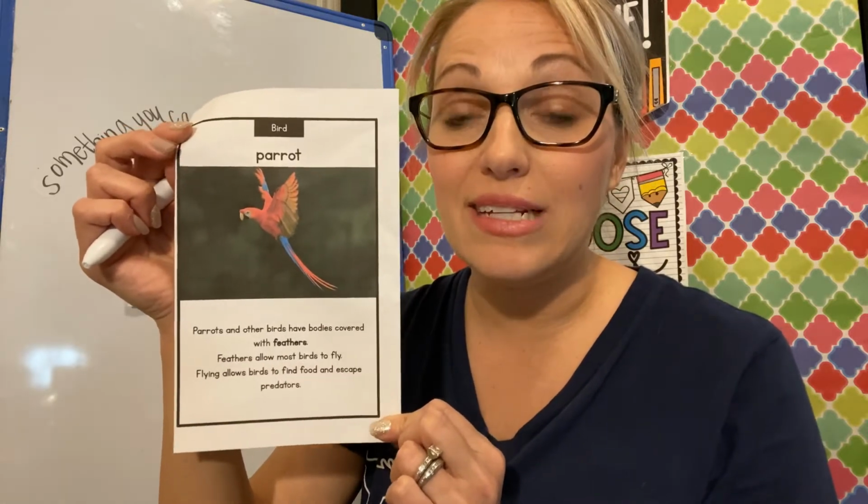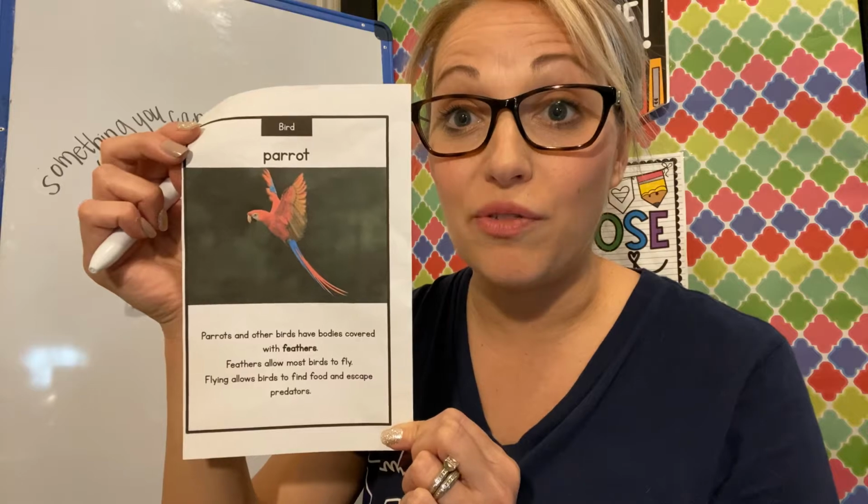And flying is very important to our parrot because he's not a big, huge animal and he does not have big, strong, sharp teeth. So in order to survive, he has to be able to possibly fly away quickly, fly up high. Those are things that he needs to survive. He also needs to be able to fly in order to maybe catch his food. So those are some specific traits that our parrot has that help him to live and to survive.